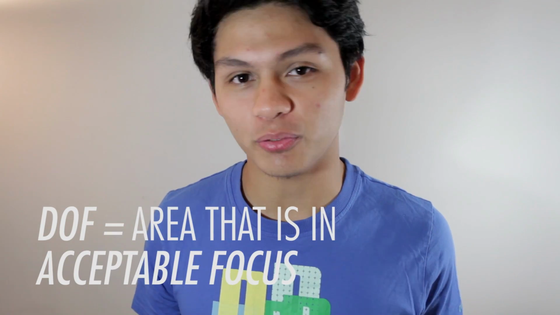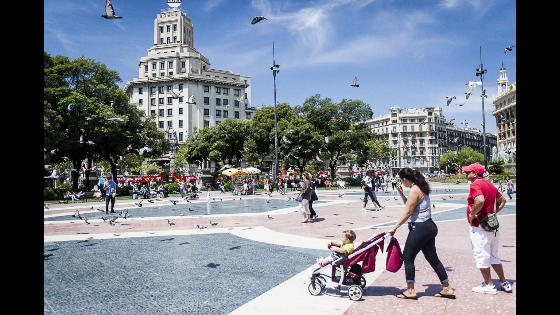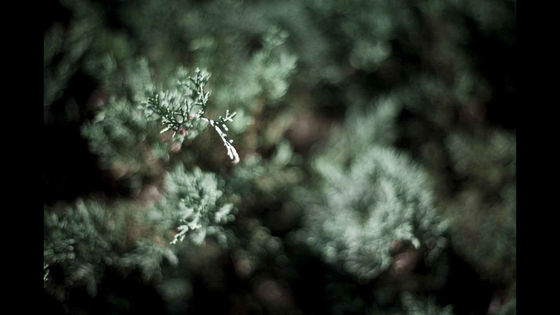Now, depth of field is basically how much of your image is in acceptable focus. When you have an image where a lot of it is in focus, let's say a landscape, or anything where all the details are nice and crisp and clear, you have what is called a deep depth of field or a large depth of field. When you have a picture like a portrait where the eyes are in focus and the ears and the nose and everything else is out of focus, where you have very little in focus, you have what is called a small depth of field or a shallow depth of field.